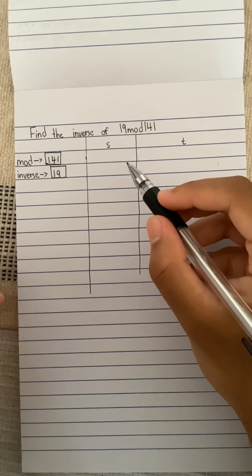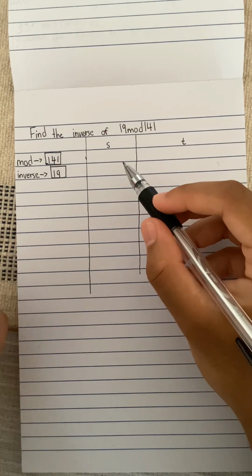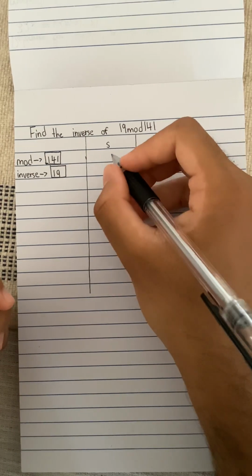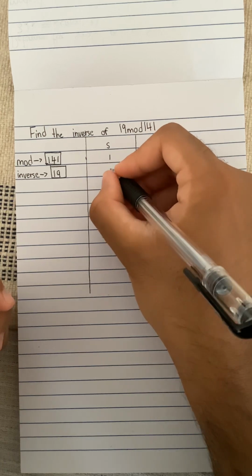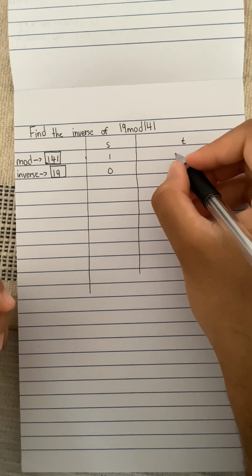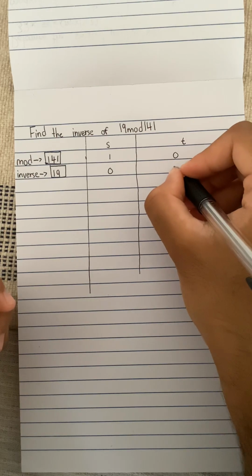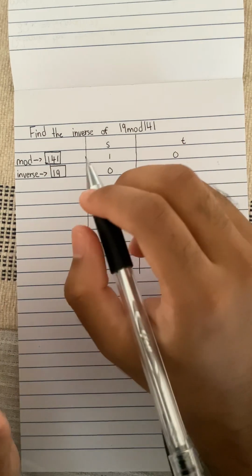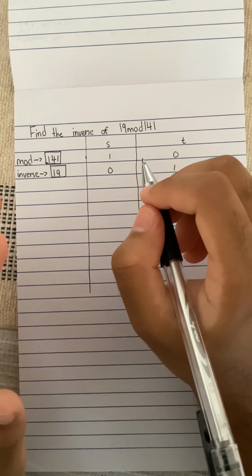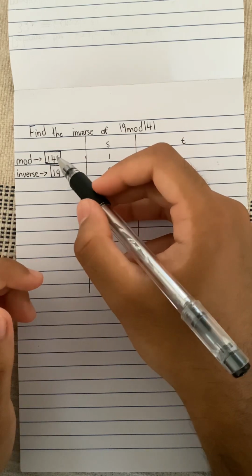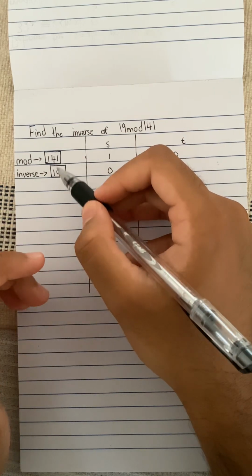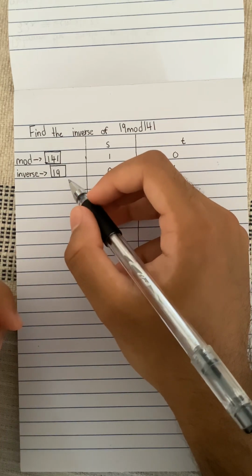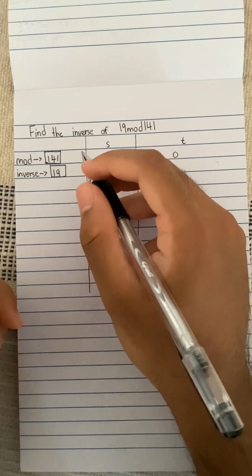Once you got all those done, now you can just put in the default values for the S and the T column. By default, for the S column, it's going to be 1 and 0 for the first two rows, and 0 and 1 for the T column on the first two rows. Once you got all those done, you want to figure out the coefficients for the mod and the inverse of this expression. So what you want to do is kind of divide 141 by 19.